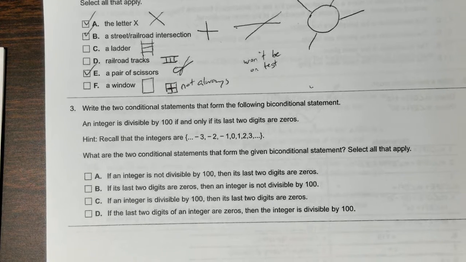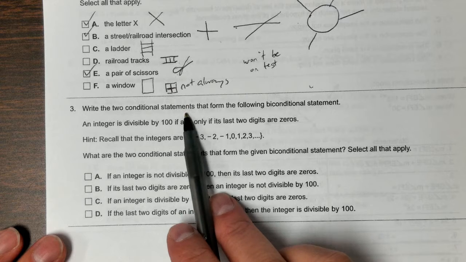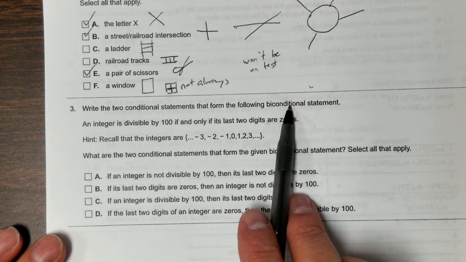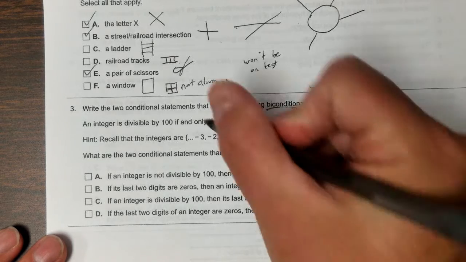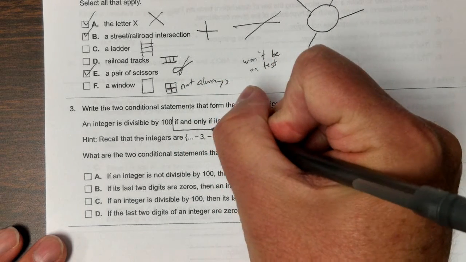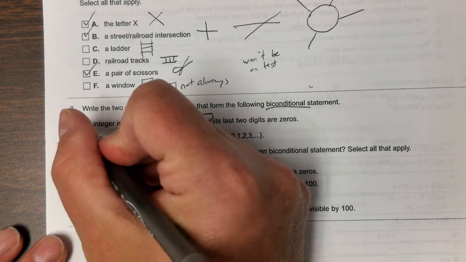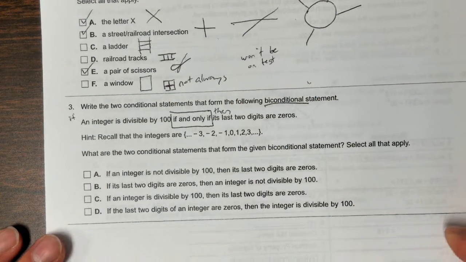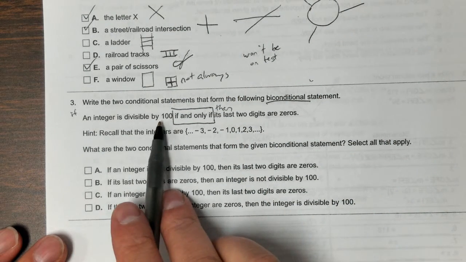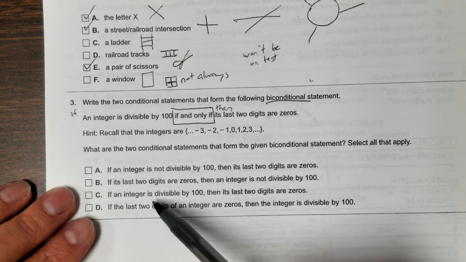Okay, very good. Okay, so number 3, write the two conditional statements that form the biconditional. So, again, we're doing a biconditional, so we do our if and only if. I usually put a box around it. And then we're basically going to say if that, then that. So if an integer is divisible by 100, then its last two digits are 0.